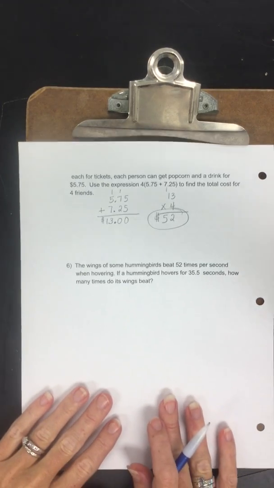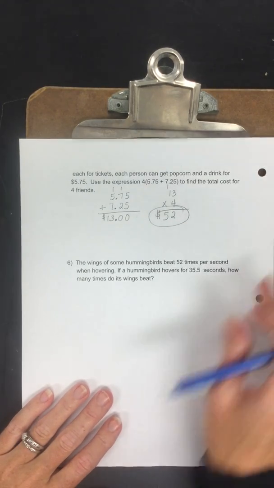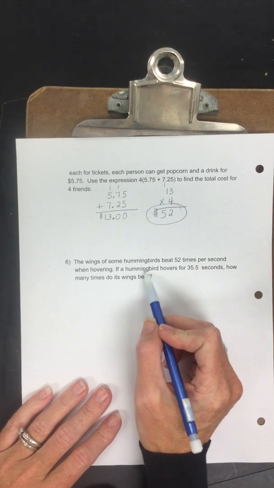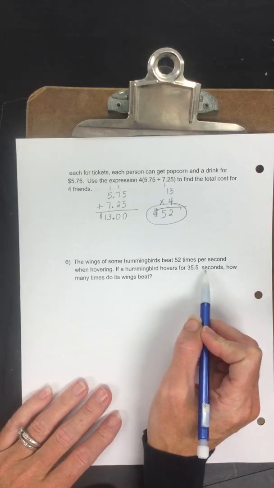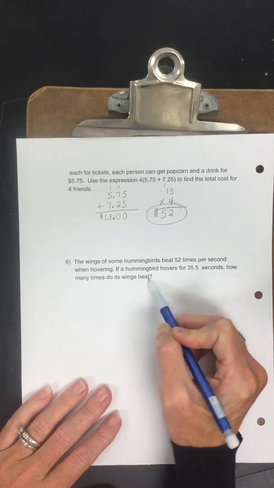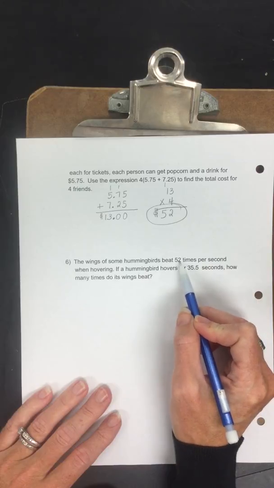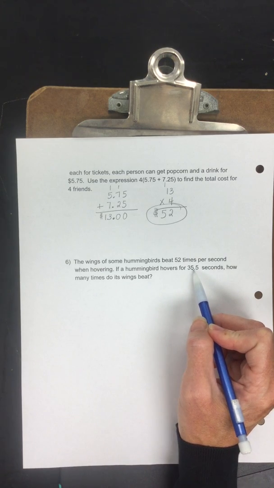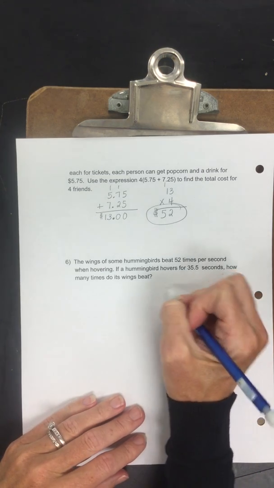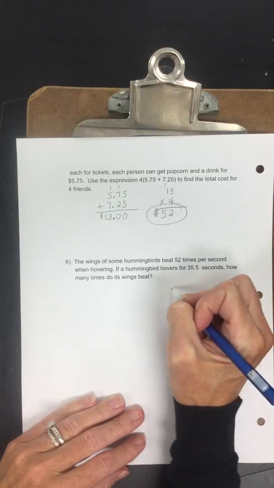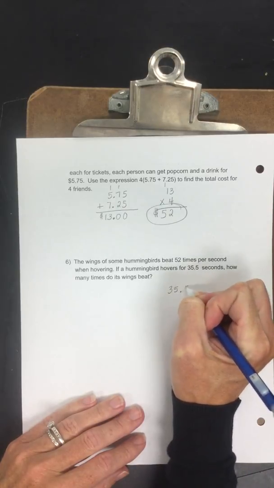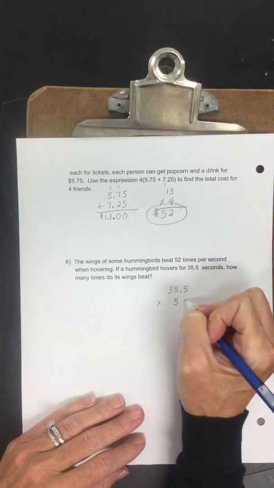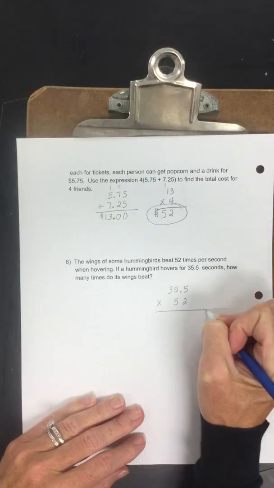And then the last one says the wings of some hummingbirds beat 52 times per second when hovering. Okay, so 52 times each second. If a hummingbird hovers for 35.5 seconds, how many times do its wings beat? So 52 times per second, so that's 52, 52, 52, 52, 52 for 35.5 times. Okay, so that's multiplying. So let's put the longer number on top, 35.5 times 52. So the 5 is under the 5, and the 2 is under this 5.